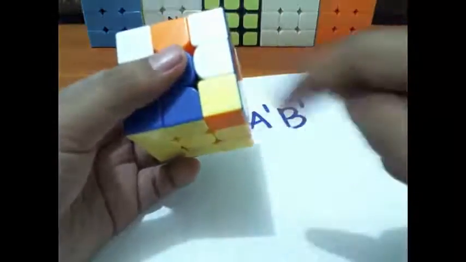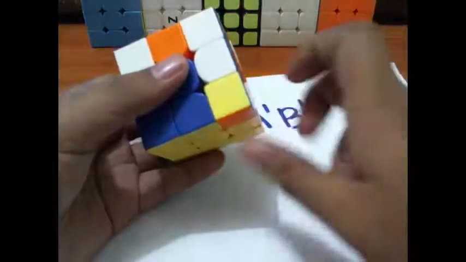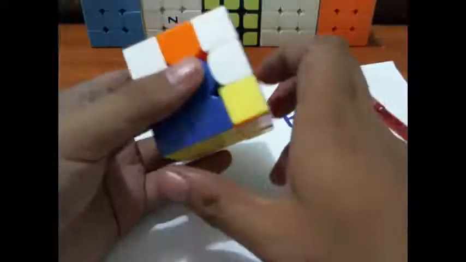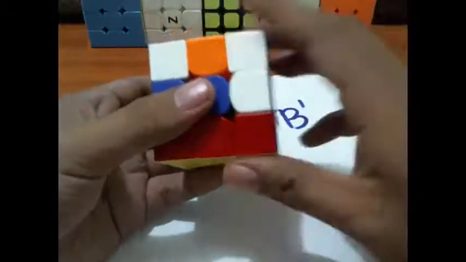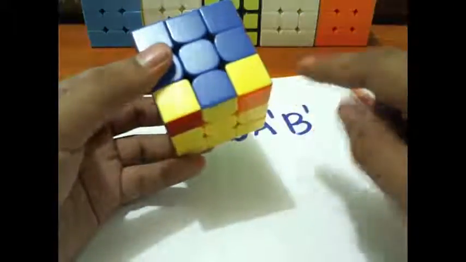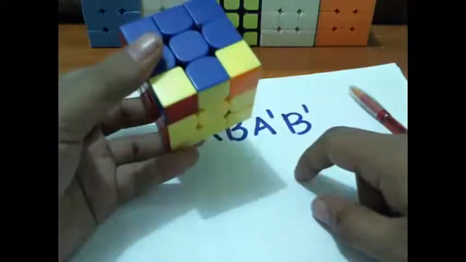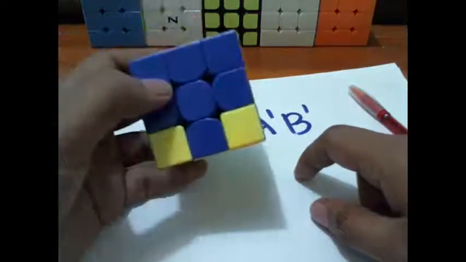But what if we do the same algorithm? We rotated it counterclockwise, but instead of rotating it back counterclockwise, we will do it to this cube or QB. So if we do that, okay, so we have this. Only these two corners were affected, and that's a commutator.